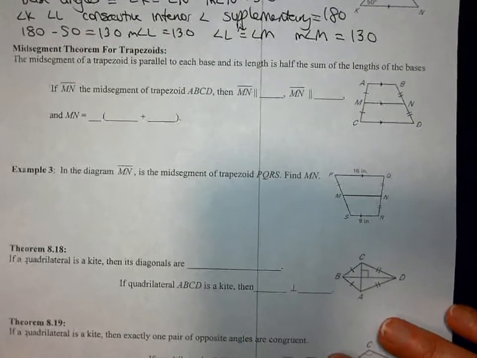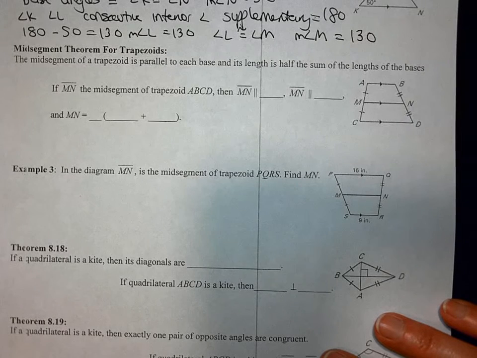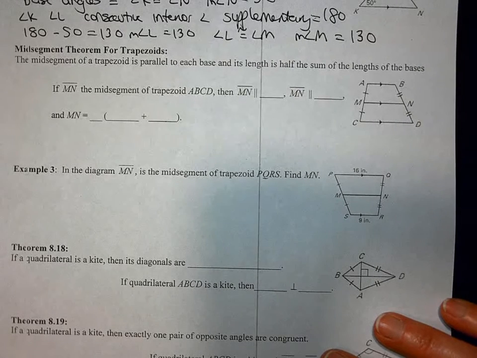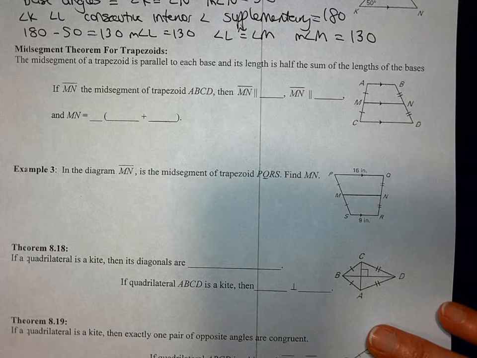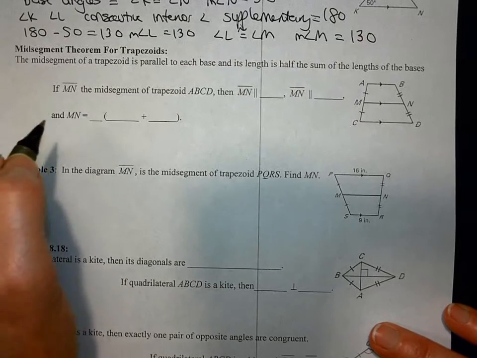Okay, midsegment theorem. The midsegment of a trapezoid is parallel to the base, and its length is half the sum of the lengths of the sides. Okay, it sounds really complicated, but it's not. You pretty much take the top and the bottom and divide by 2. But we'll fill in the thing, and then I'll show you with numbers.